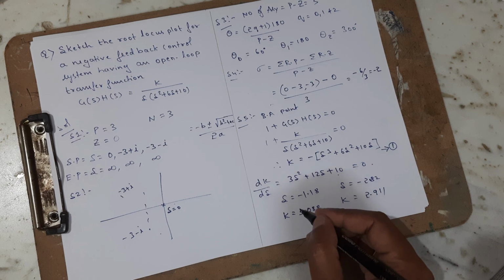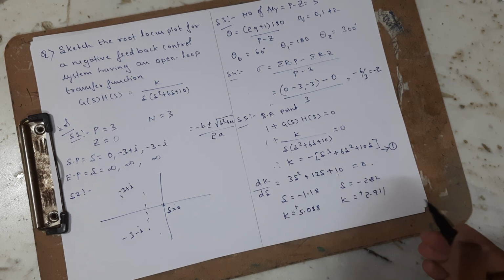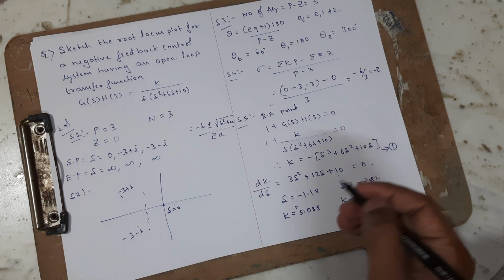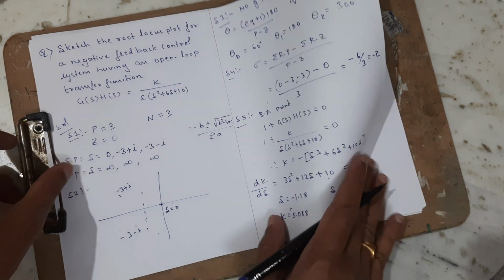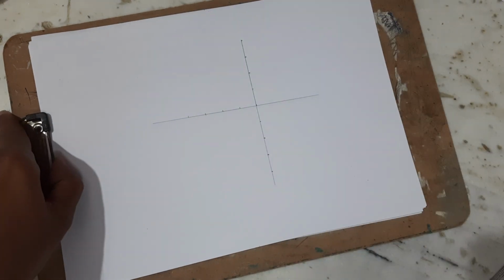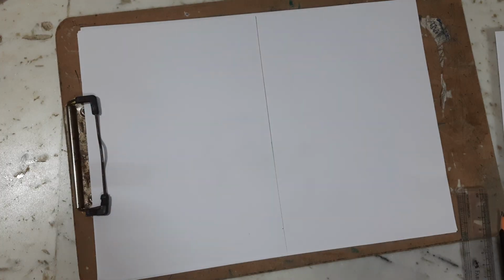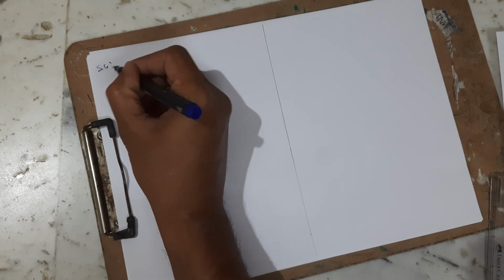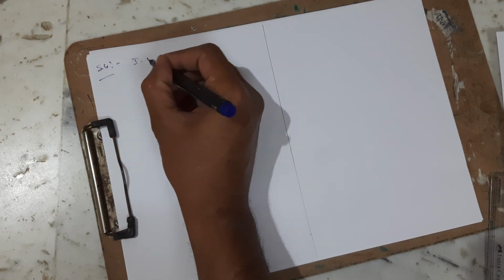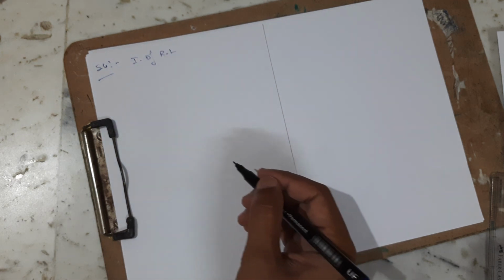So that means both are positive, right? So we got both as valid breakaway points. Okay, next let us go to step number 6. After finding out the breakaway points, step number 6 is the intersection of root locus with the imaginary axis.